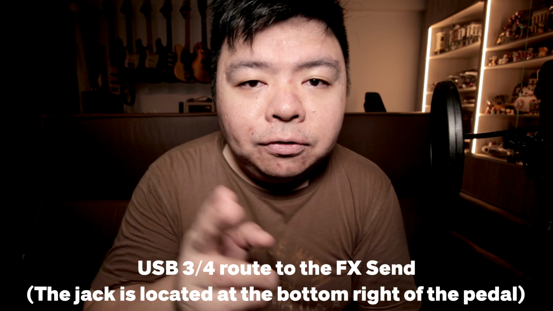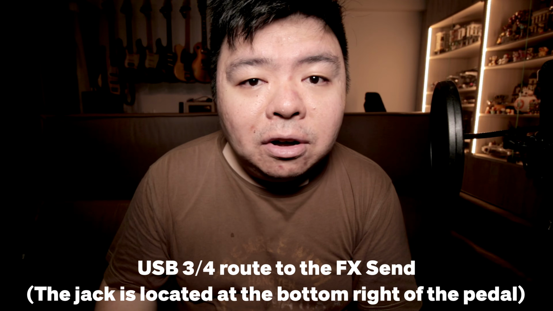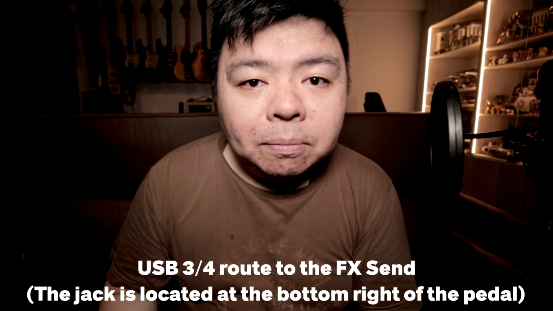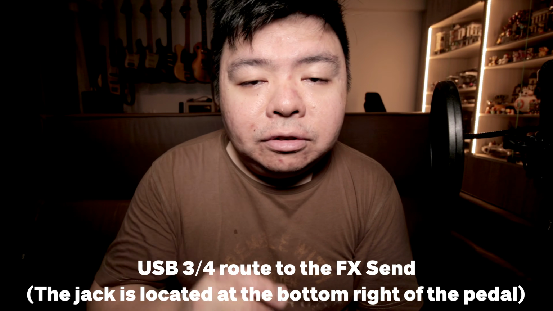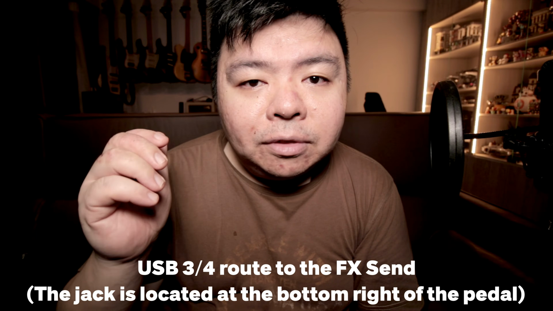Outputs 3 and 4 are going to be sent out of the effects send on the right side of the HX Stomp. This is where I use sends 3 and 4 for outputting the click and the cue track. In my previous Ableton video, I used an RCA cable with 1/4 inch converters to convert sends 1 and 2 into a stereo cable input for connection to the live mix aux in.